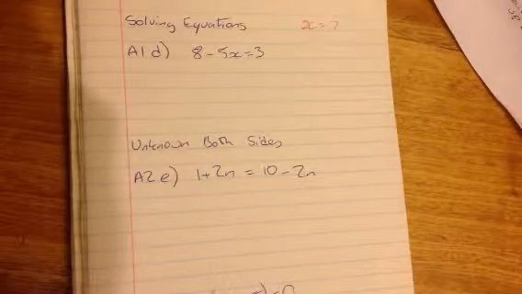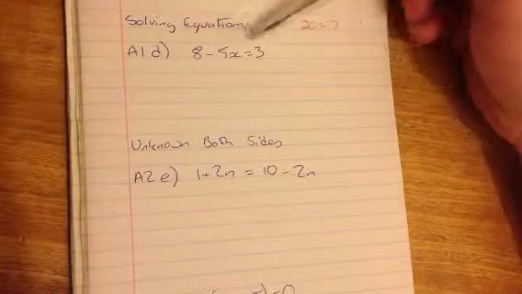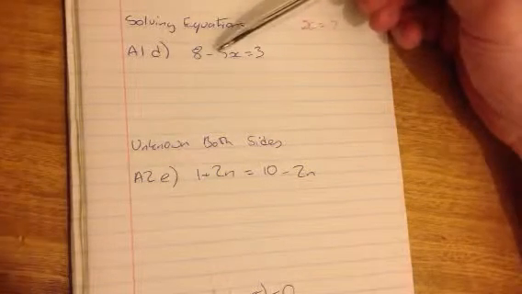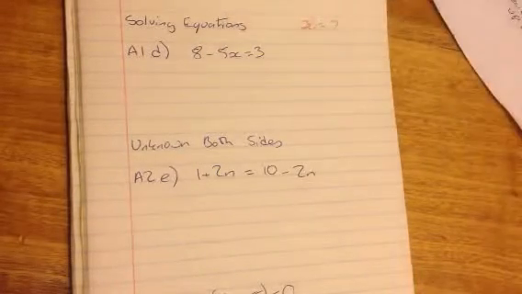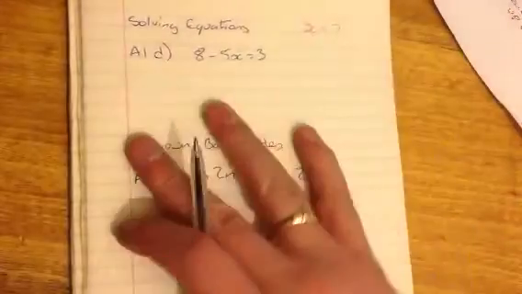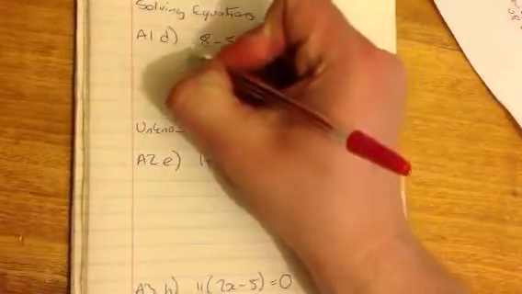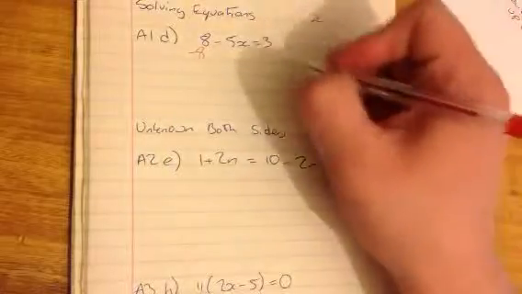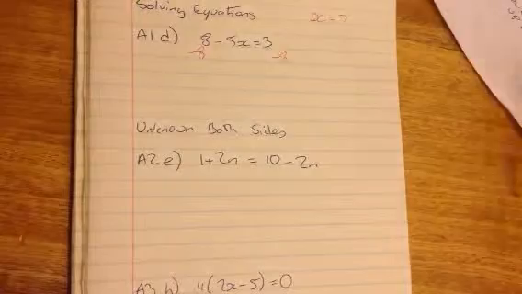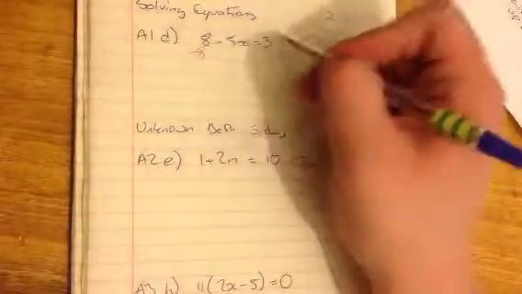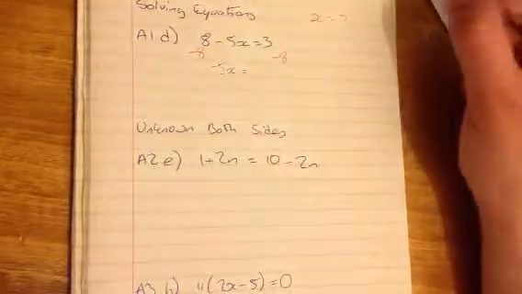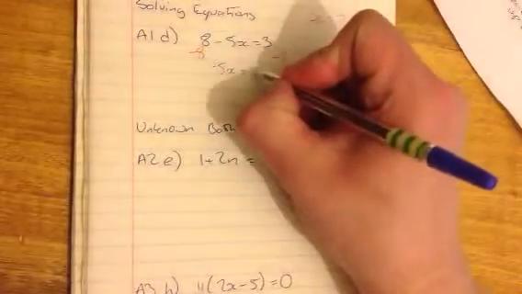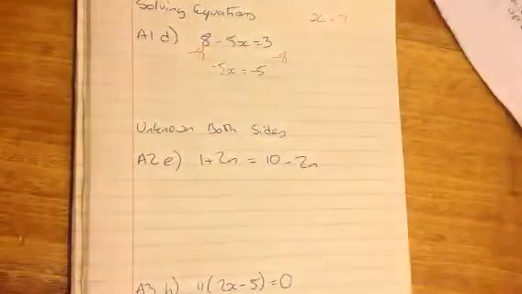Okay, so first thing we want to do for this first example is we're going to get rid of this 8, so that we've got the x term by itself on that side. Okay, so we've got 8 on there, so we're just going to take that away. Remembering we need to do the same to the other side, so we're going to take 8 off of the other side as well, keep our equation balanced. 8 minus 8 is nothing. That just leaves minus 5x on the left hand side. 3 minus 8 on this right hand side is minus 5.